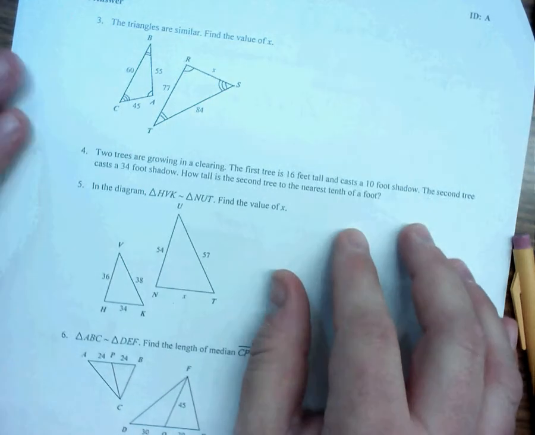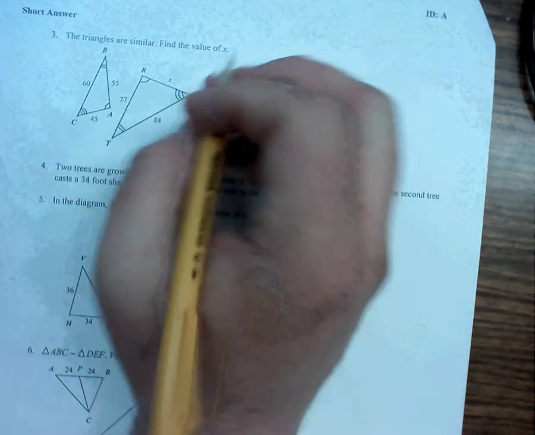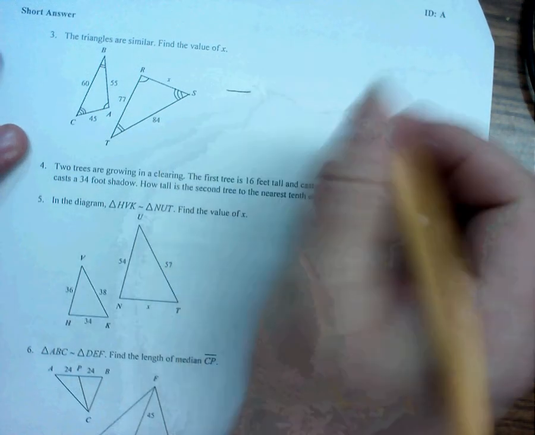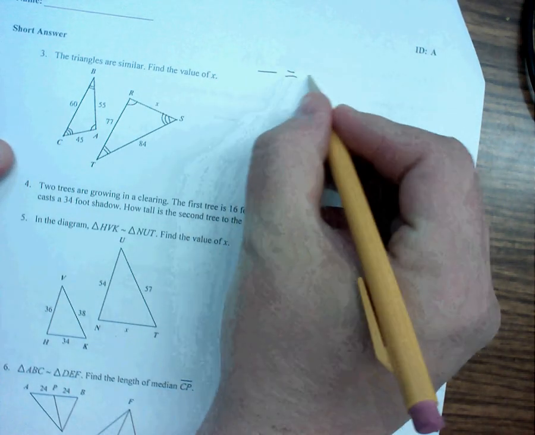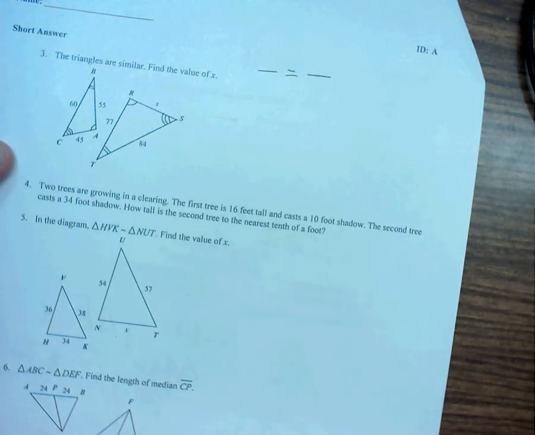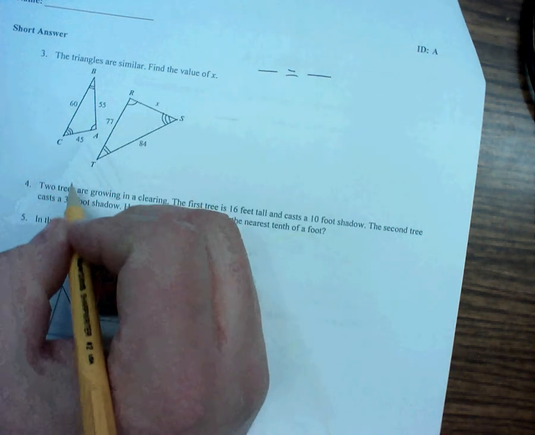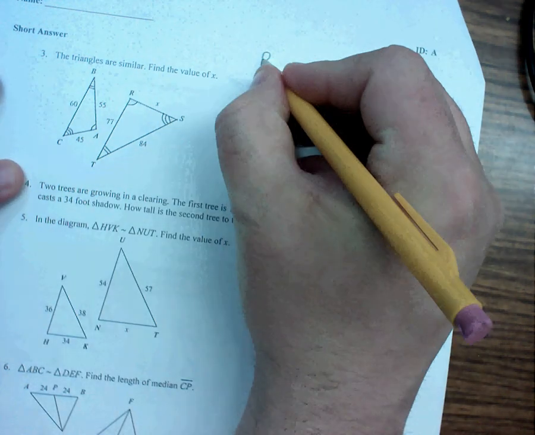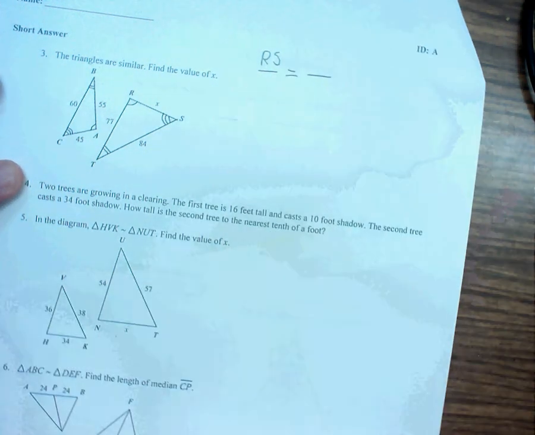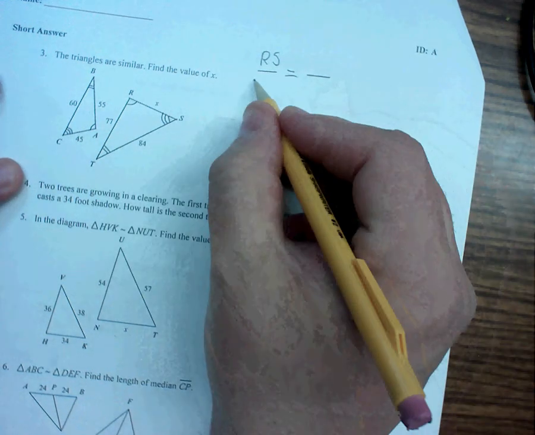All right, so now we'll do something a little easier. On problem number 3, it says the triangles are similar, find the value of x. So again, I'm just going to set up my proportion because that's how we solve these. So I'm going to say something over something equals something over something. So on my small triangle, I'm just going to pick x is RS, right? So I'm going to say RS. I need to know that. And then I'm going to pick any other side length. So I'm going to say RT.